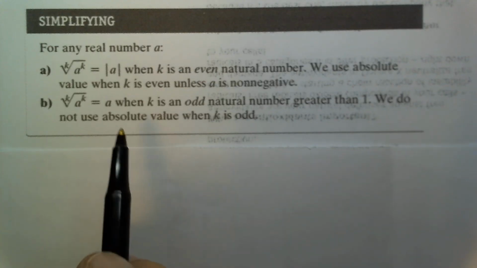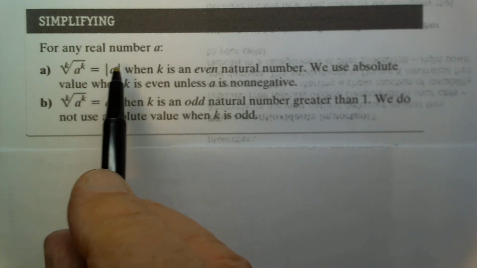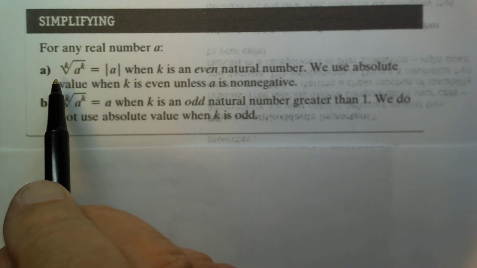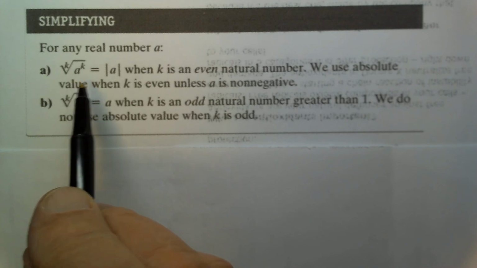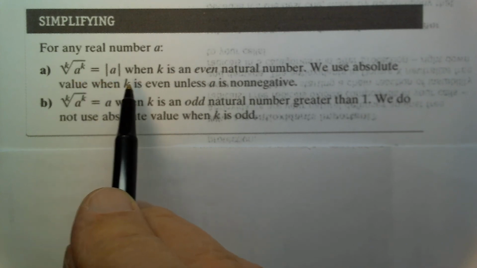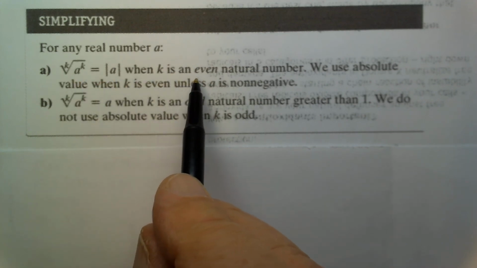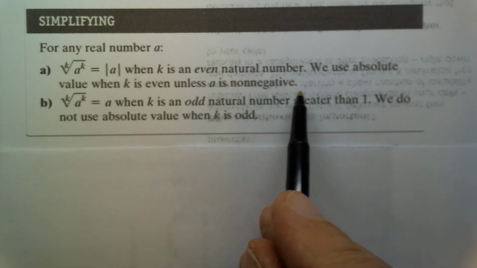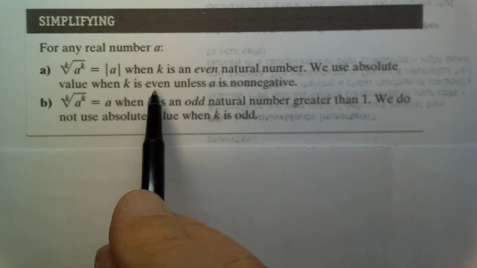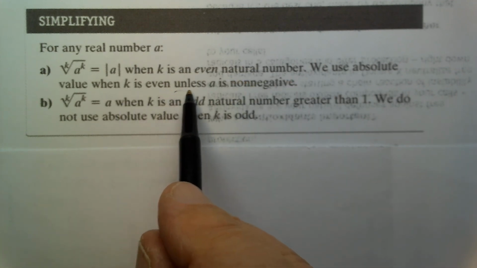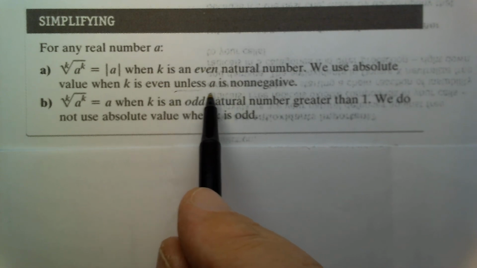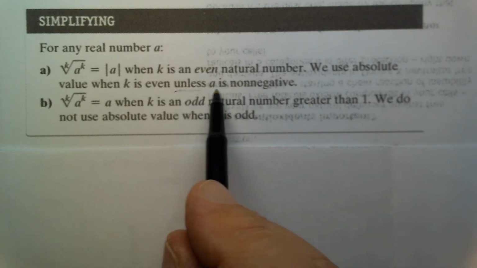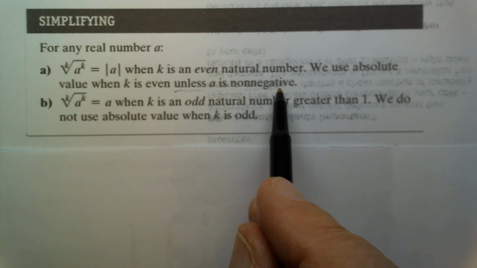Here are two important observations about simplifying radical expressions. For any real number a, the kth root of a to the k is equal to the absolute value of a when k is an even natural number. And we use absolute value when k is even unless a is non-negative. So if we know that, we don't need the absolute value symbol.